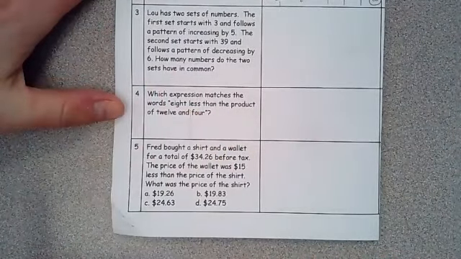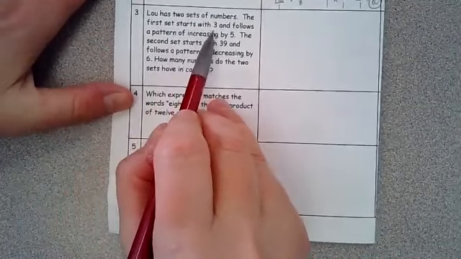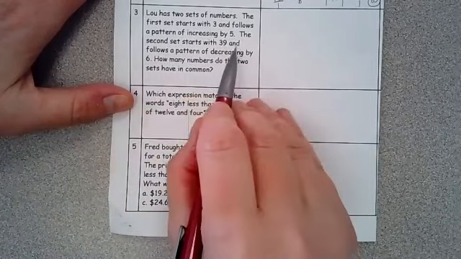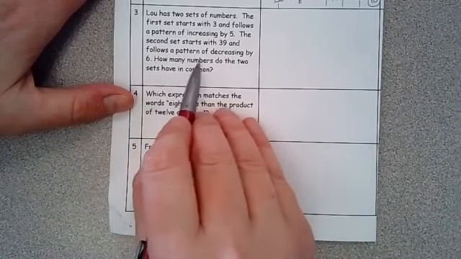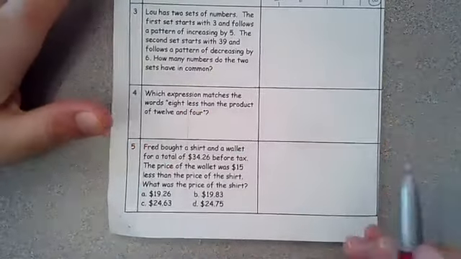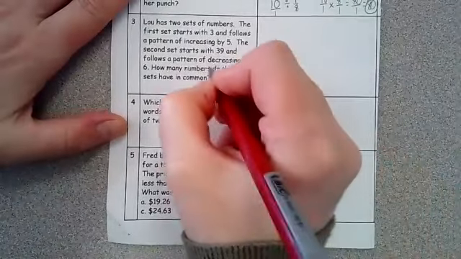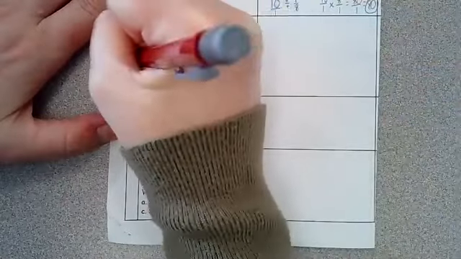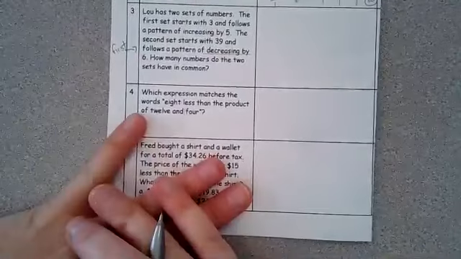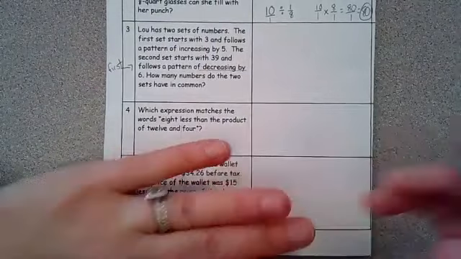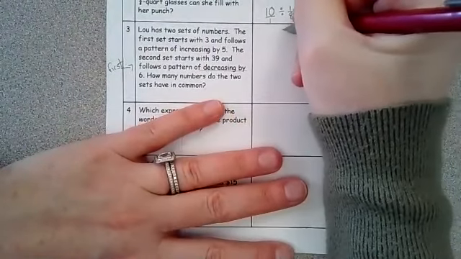Lou has 2 sets of numbers. The first set starts with 3 and follows a pattern of increasing by 5. The second set starts with 9 and follows a pattern of decreasing by 9. How many numbers do the 2 sets have in common? What I want you to understand is that you have to do the decreasing pattern first. So underline that and write first. The reason you have to find the decreasing pattern first is because you're going to stop when you get to 0.